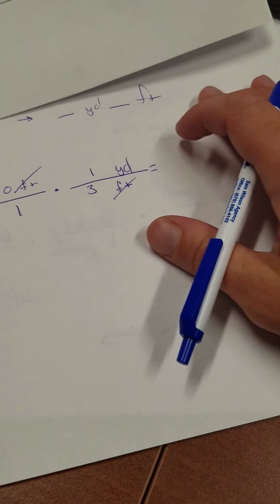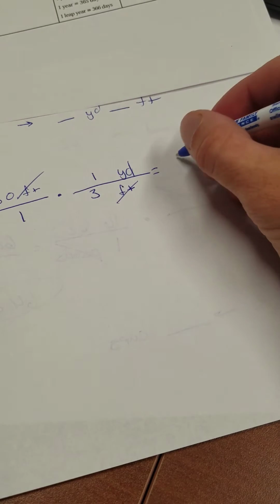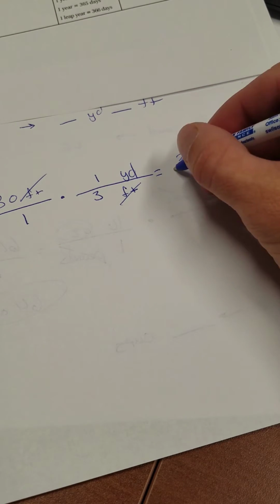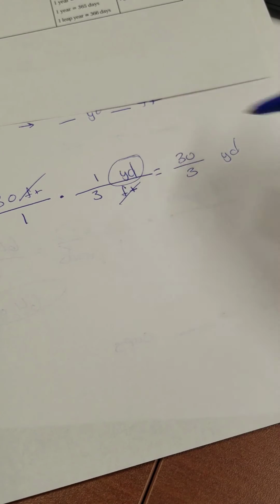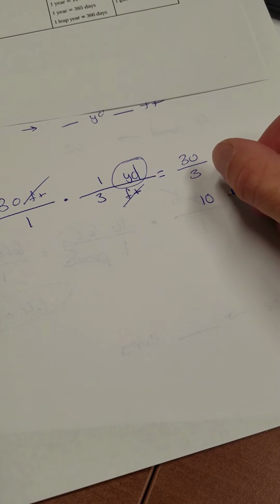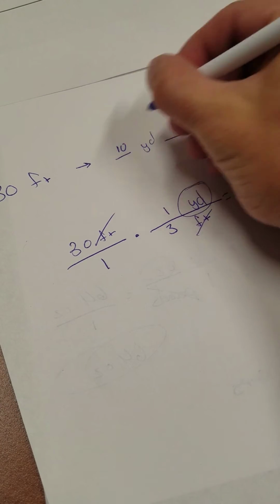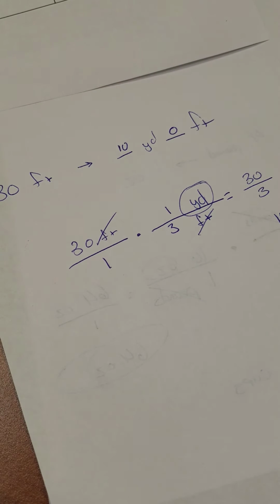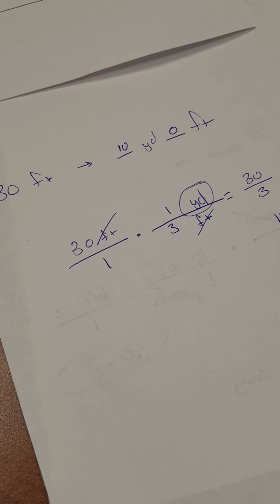So we come over here, and then it's going to be 30 times 1, which is 30. 1 times 3, which is 3, and the unit left over, the only thing not crossed out, is yards. 30 divided by 3, 10 yards. So we go up here to the top, 10 yards. And actually, there's nothing left over, so it would be 0. Okay? 0.